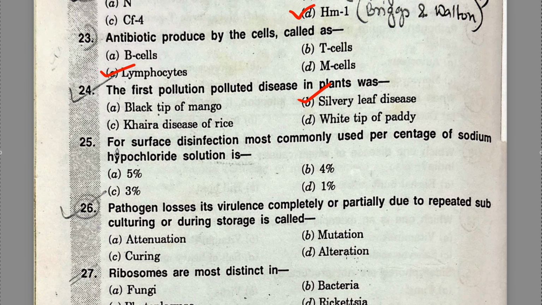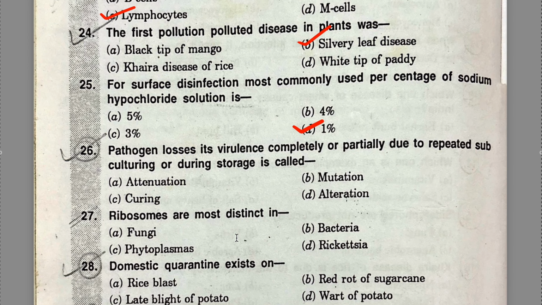Question 25. For surface disinfection, most commonly used percentage of sodium hypochlorite solution is 5%, 4%, 3%, or 1%. Answer is obviously 1% sodium hypochlorite, normally used for surface sterilization of our diseased sample.